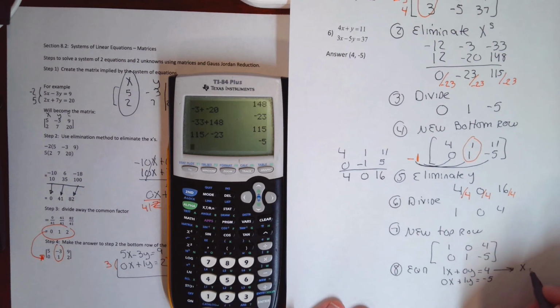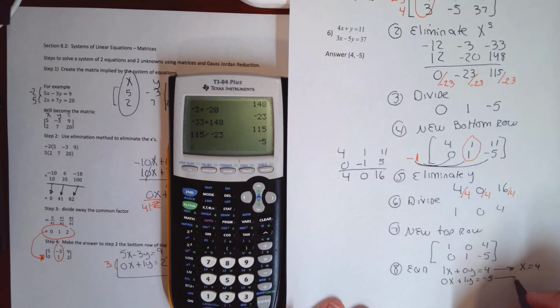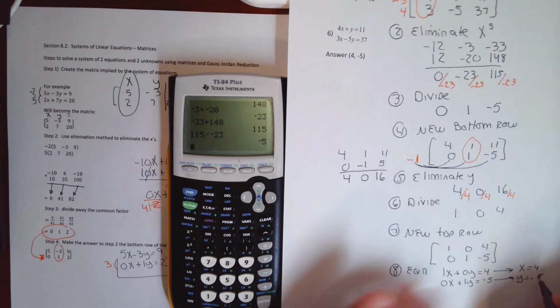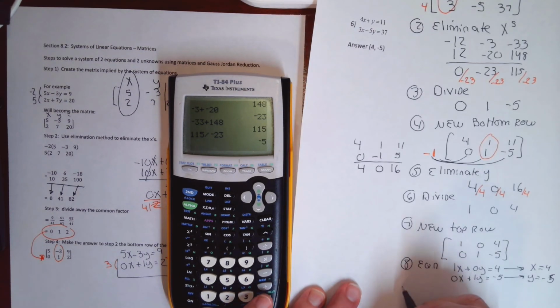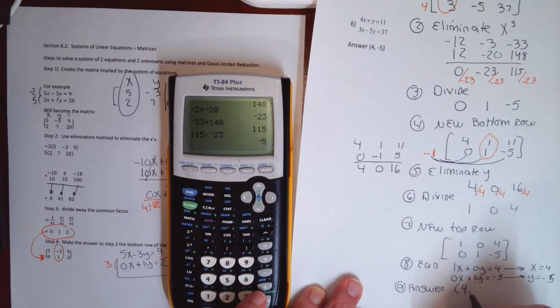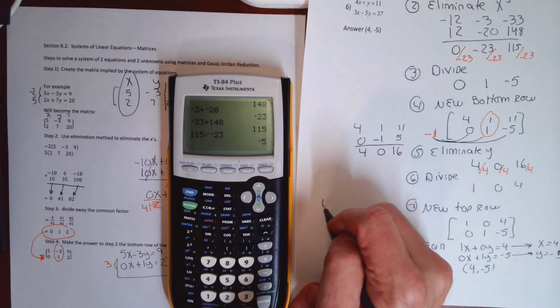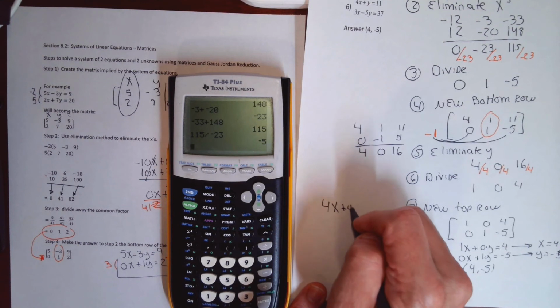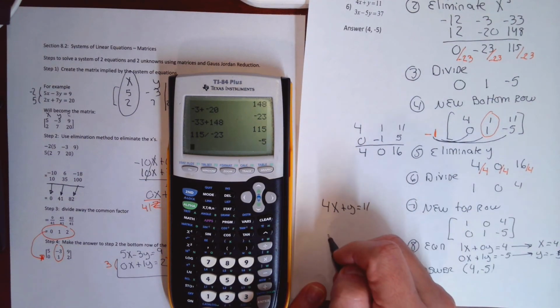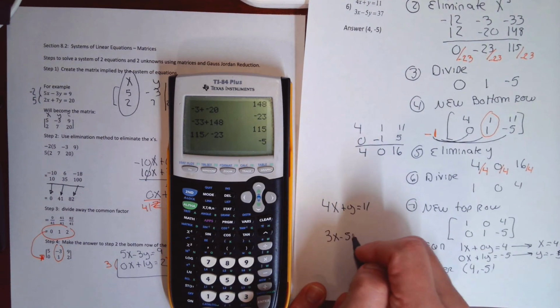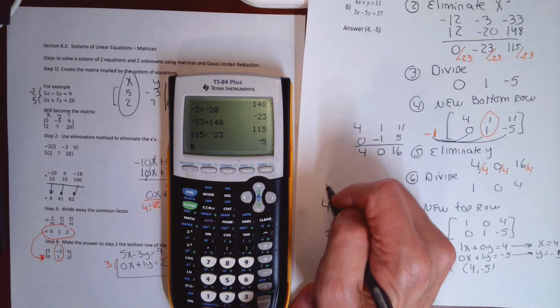Top row gives me x equal to 4. Bottom row gives me y equal to -5. And so step 9 is to write my answer. And my answer is x equal to 4, y equal to -5. And then let me check this just to show you. Not that you can see the original problem. The original problem is 4x plus y equal to 11 and 3x minus 5y equal to 37.